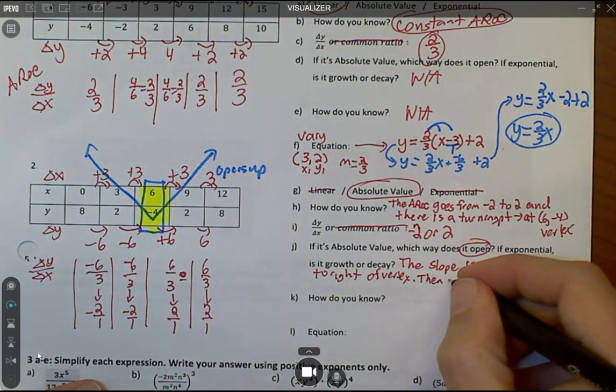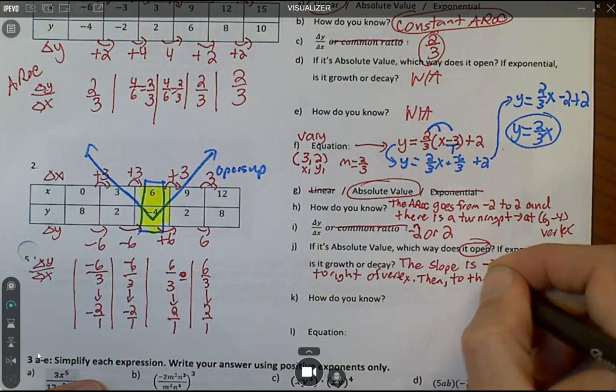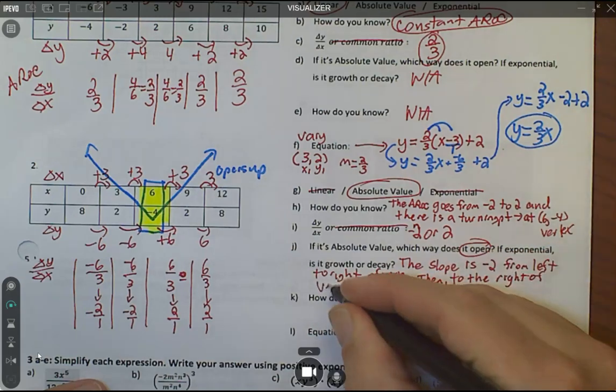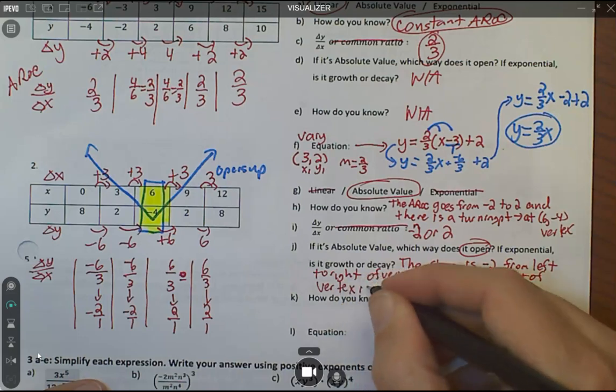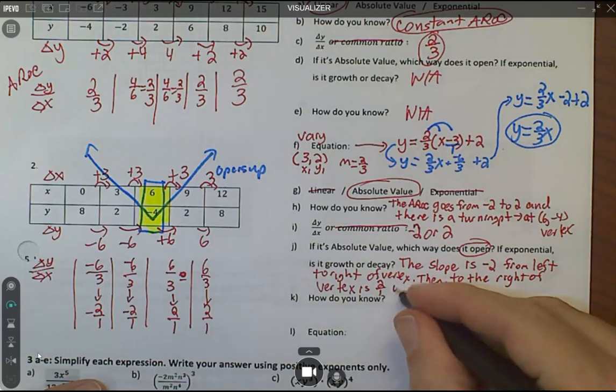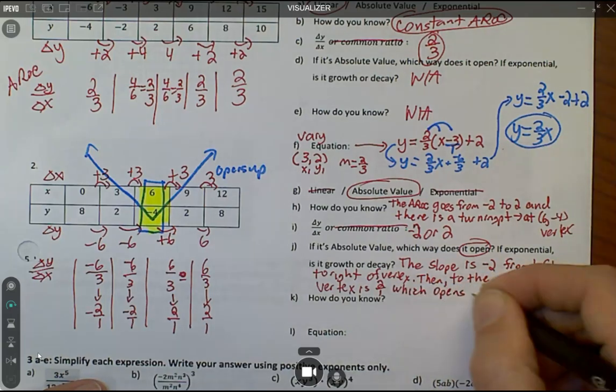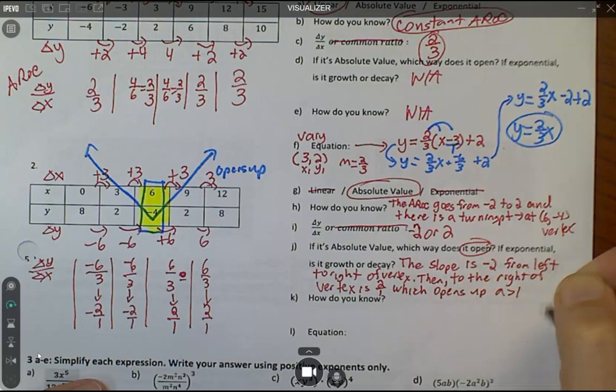Then to the right of the vertex is +2/1, which opens up. A was greater than 1.